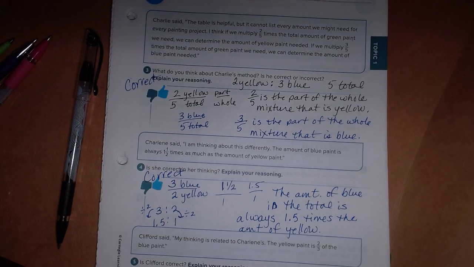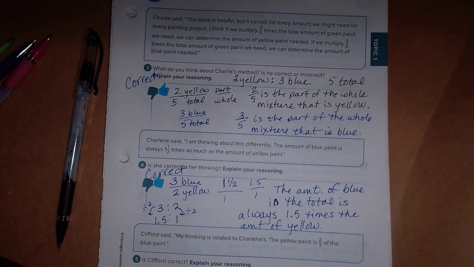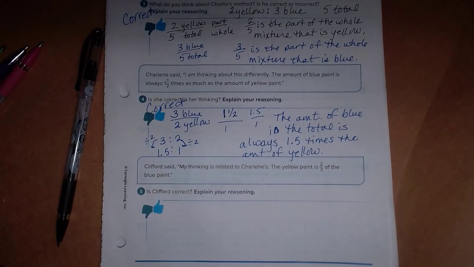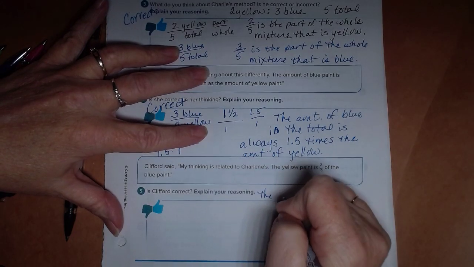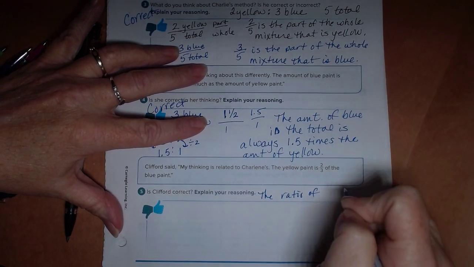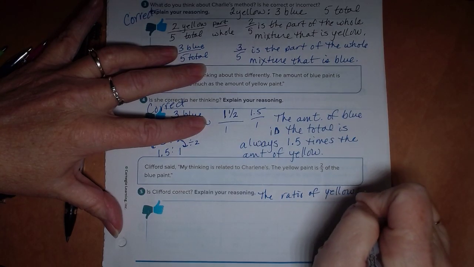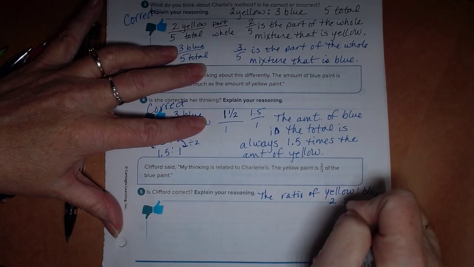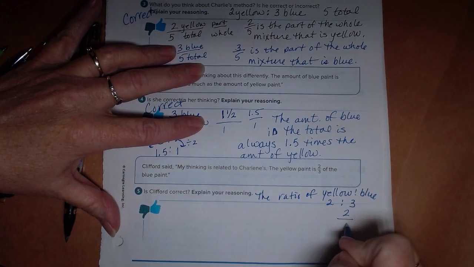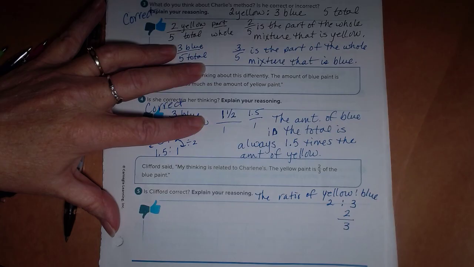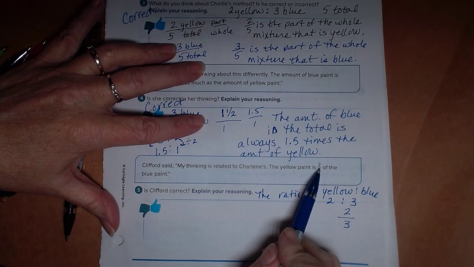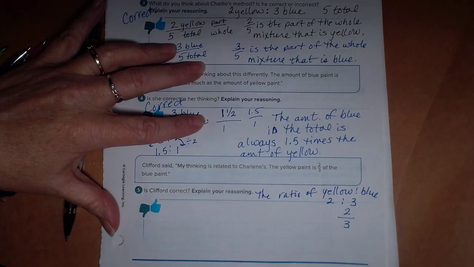Clifford said, my thinking is related to Charlene's. The yellow paint is 2/3 of the blue paint. What was that, correct? 2/3 of the blue. What do you think? I gotta move this up so y'all can see it. So the ratio, let's think about it. So the ratio of yellow to blue is 2 to 3. Remember, we can write the ratio like this as well, 2 to 3. So the yellow paint is 2 to 3 of the blue paint. So that is correct.